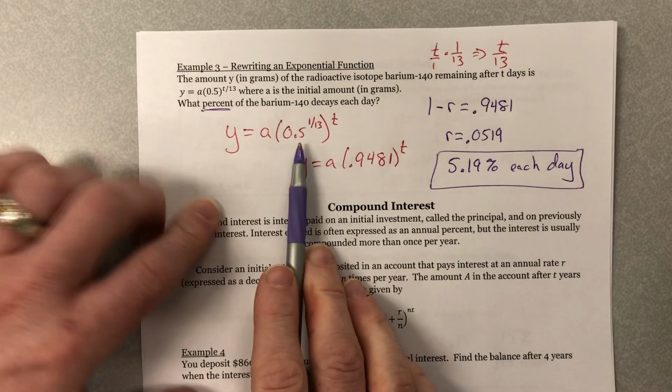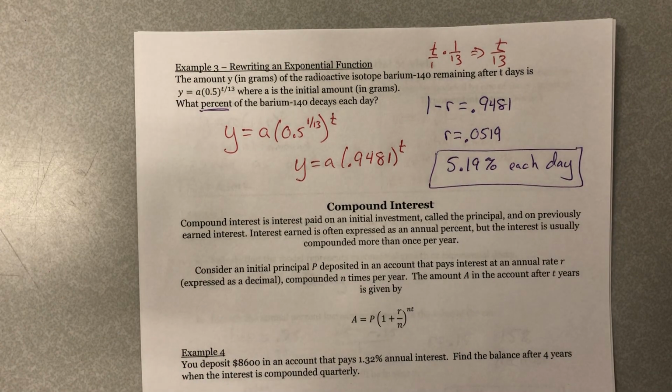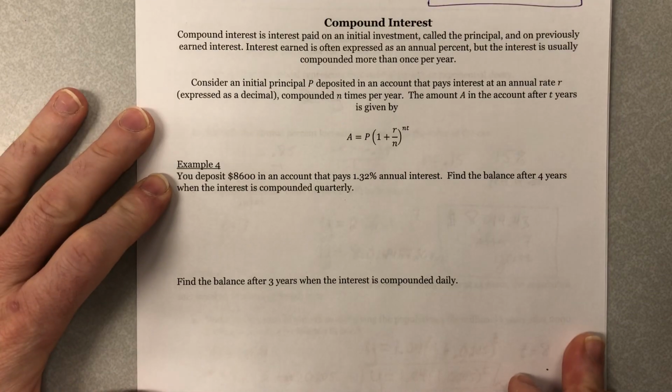Okay? Please make sure you understand how to manipulate these exponents. There'll be questions like that on your homework and on future assessments. So make sure we understand how to do that. Okay. All right, on to the last thing for today.